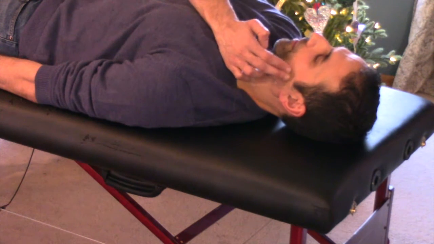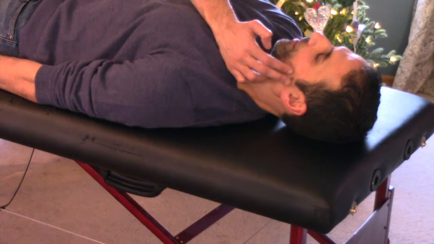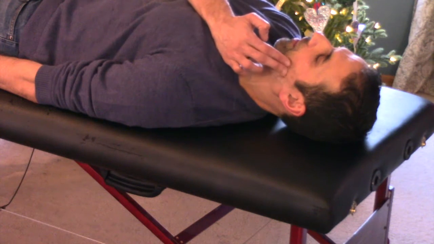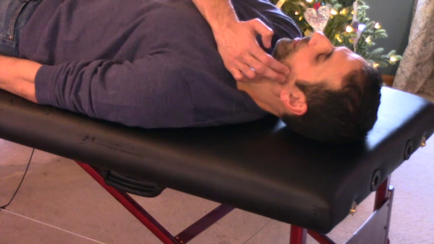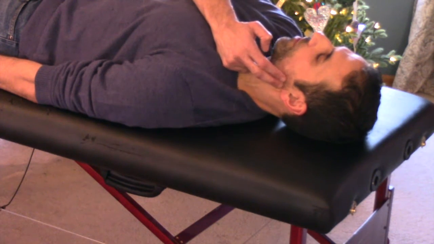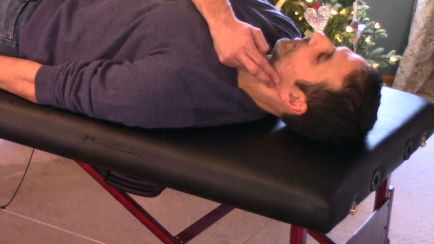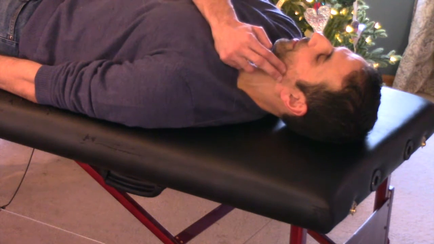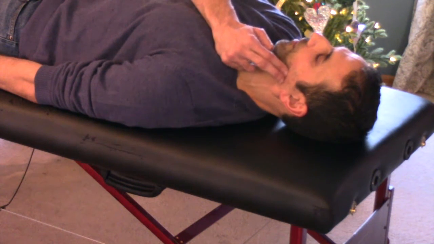Here I'm using the pads of my fingers and I'm just exploring that area. It's really easy to find and you will find some pretty exquisitely tender points. Now once again, trigger point work should be slightly face cringing, but you should not be in a lot of pain. Each sore spot's going to get worked for 30 seconds to a minute.